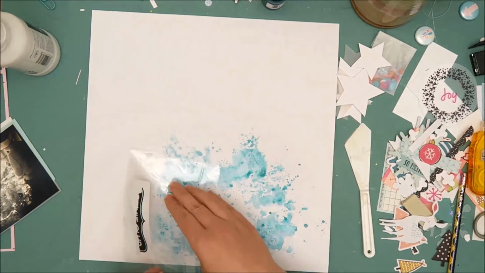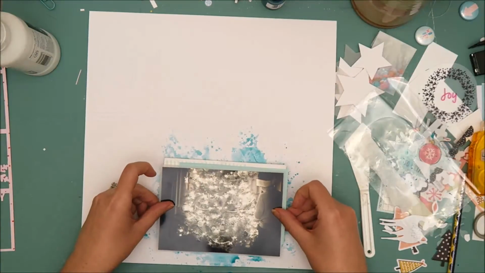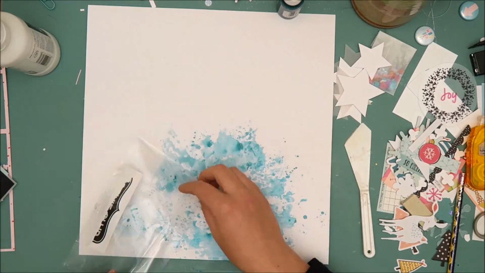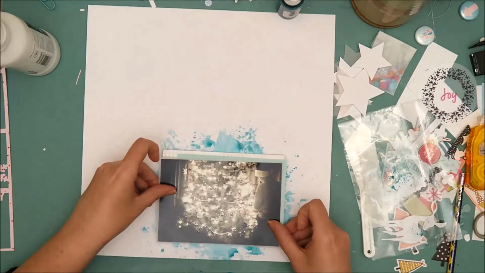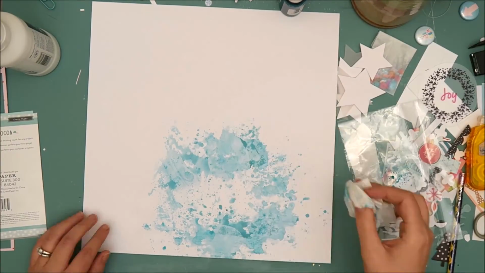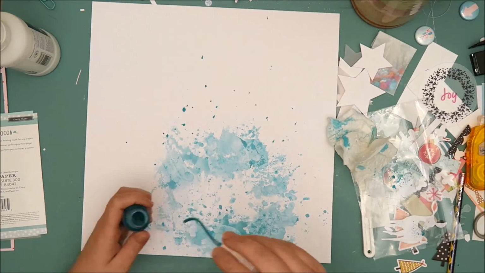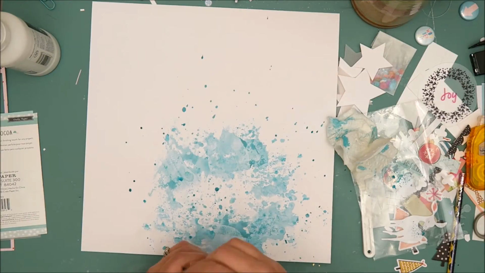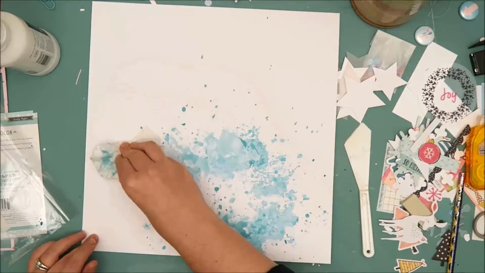Now I actually end up doing this mixed media twice. I am going to place my journaling in one of the squares in that border strip that I created, and I totally messed up the journaling. I didn't really plan out ahead of time what I wanted to say, and it didn't fit in the space that I needed, so I just decided to start over. So I just grabbed another piece of white cardstock and did the exact same technique again.